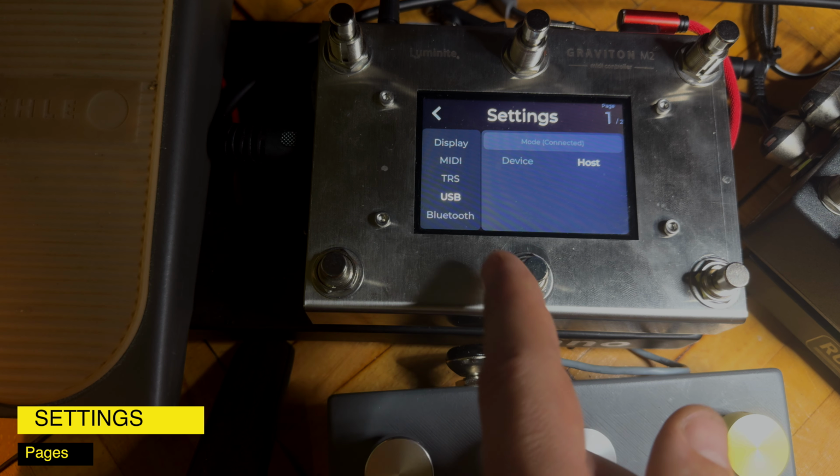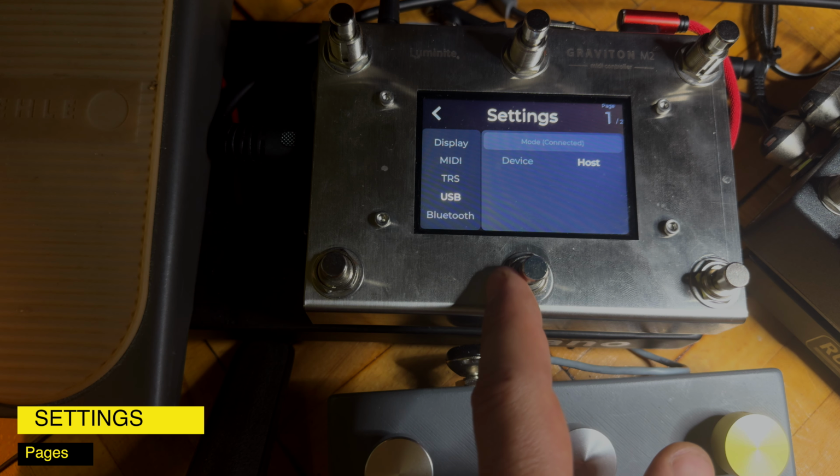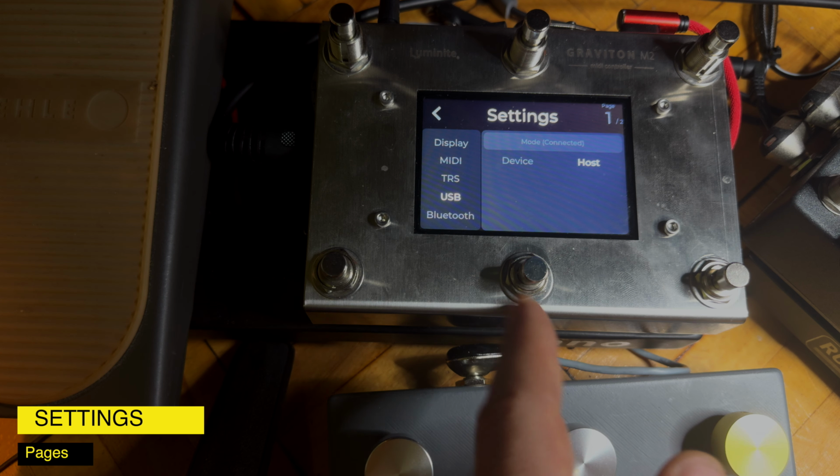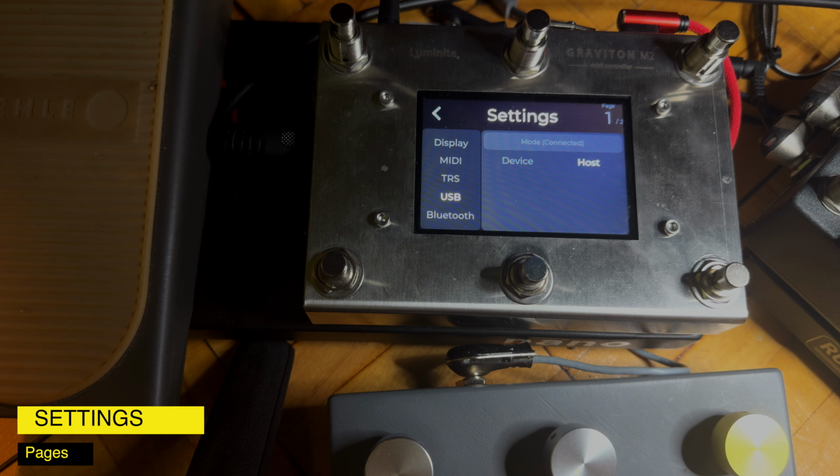Device mode acts like, for example, a USB MIDI keyboard or external MIDI USB controller, which is connected to another master device, like a computer. You can connect Graviton to your computer and use it like a MIDI keyboard or controller, sending MIDI data to your DAW and other software.